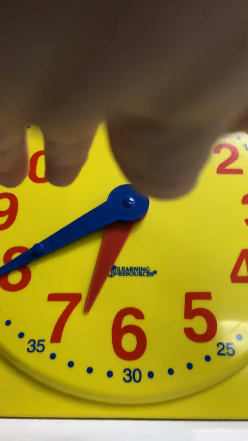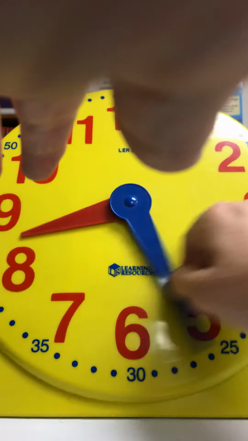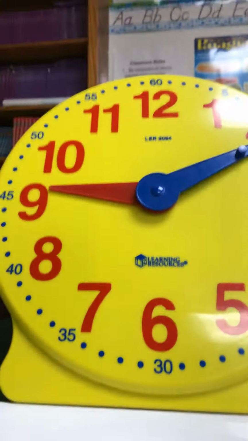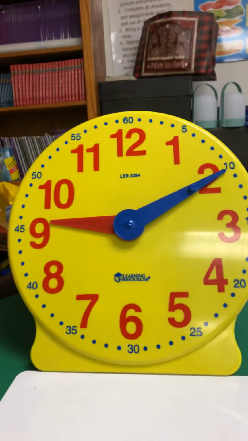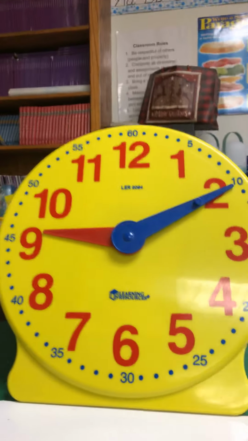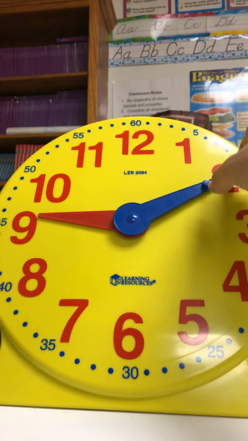Okay, let me see if I can do one real quick. It's hard to do this one-handed, but see if you know what time that would be. Enough time? 9:10, or 10 minutes after 9.